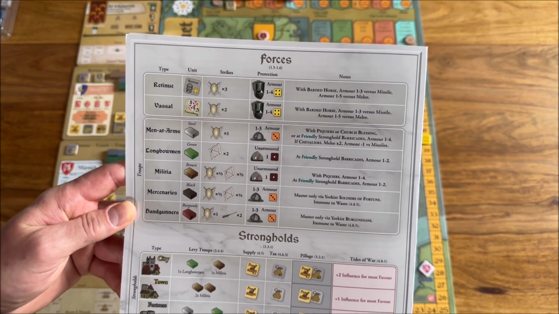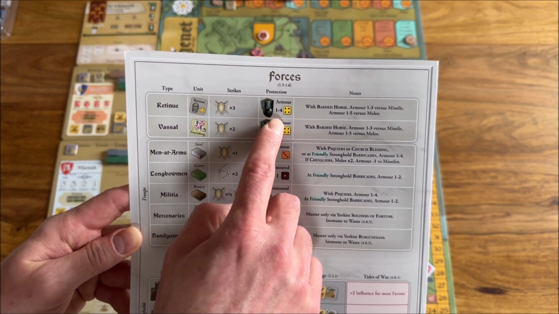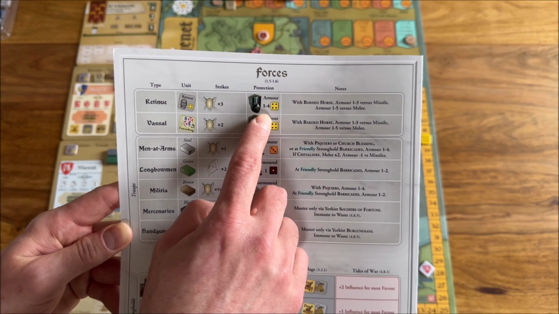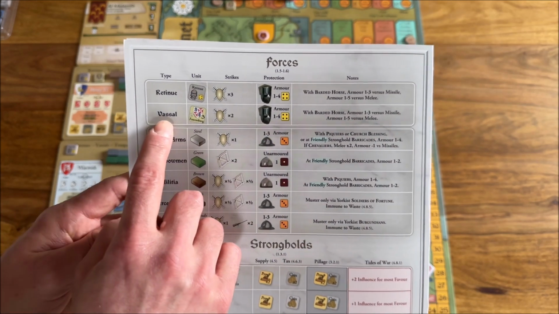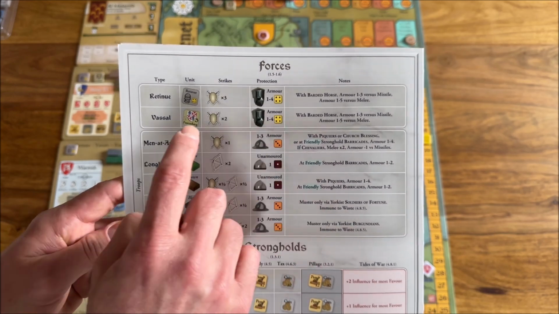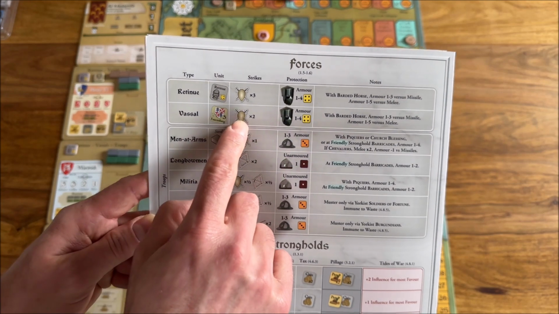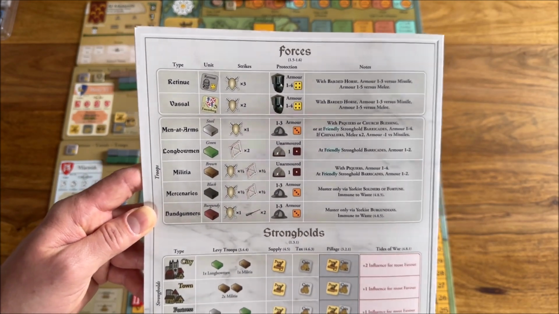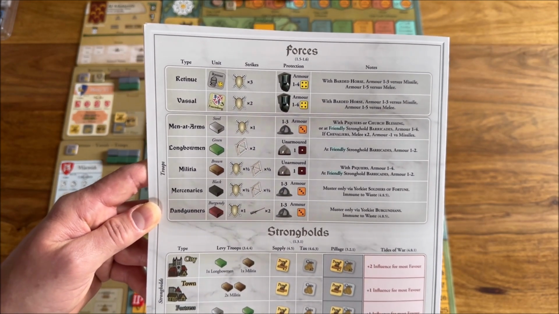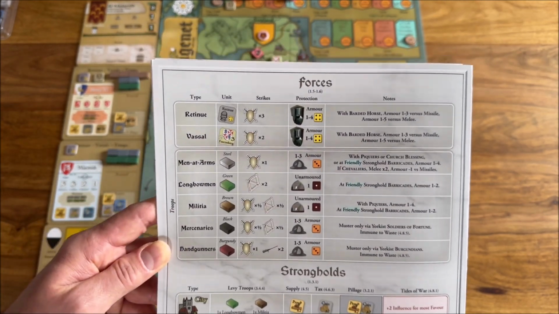So what new forces do we have? First of all, we have this retinue with armor 1/4, but if it dies, the lord rolls. We have vassals, which have strength of 2 and armor 1/4. So the vassal is not bringing any of those units, but he himself is fighting pretty fiercely, giving 2 in melee. The retinue gives 3 in melee and has pretty nice armor.